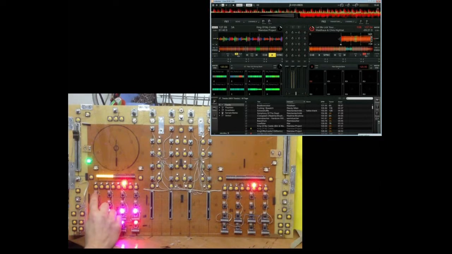These eight buttons are the eight locator buttons. Like you see, a hot loop locator has a different color.